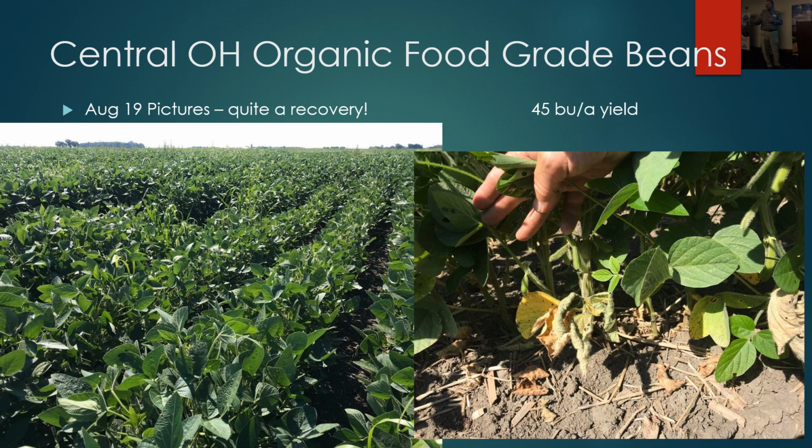So he was questioning himself back in July, like, do I put something into this crop or not? Or do I just write it off? Well, it was organic food grade beans. He had a good contract. He didn't want to just lose it and forget it. So he put the money into the foliar, invested that, and really got a 45 bushel organic food grade yield out of it, and some pretty nice looking beans.